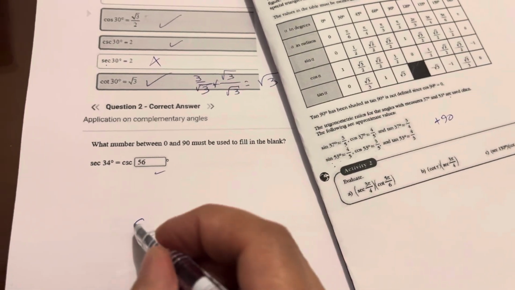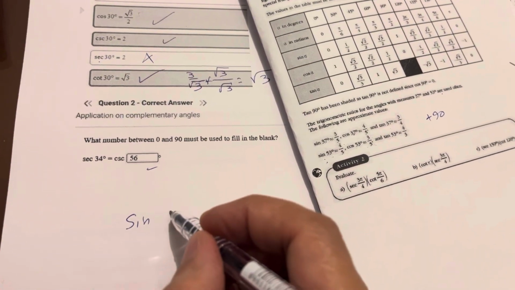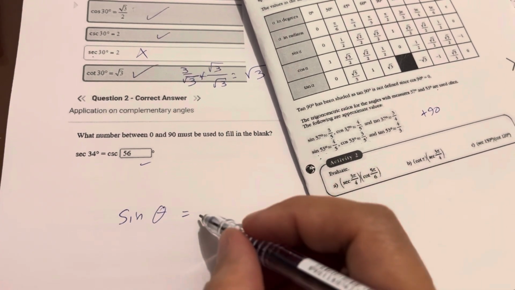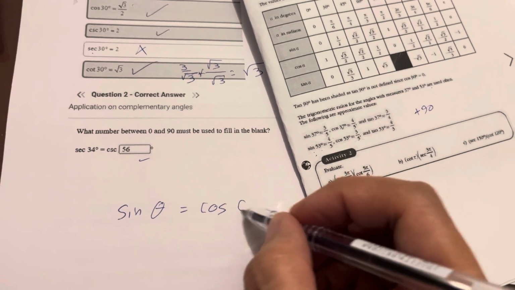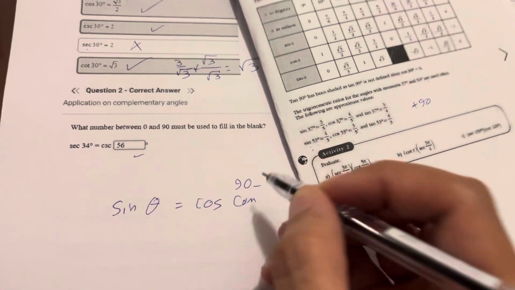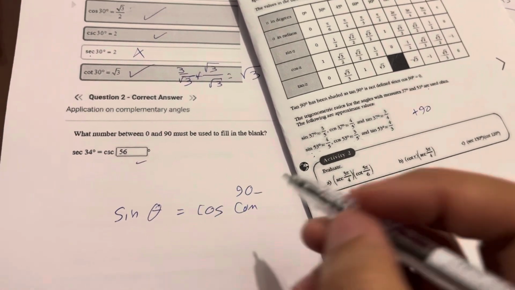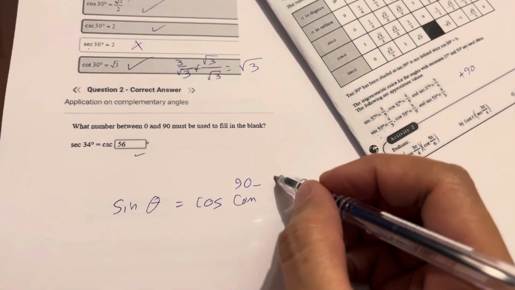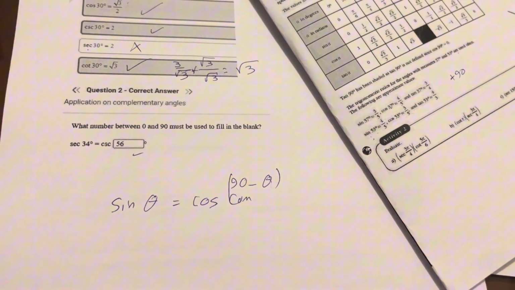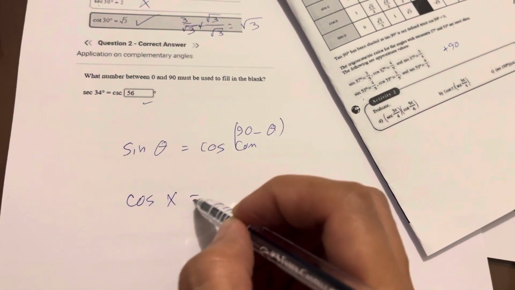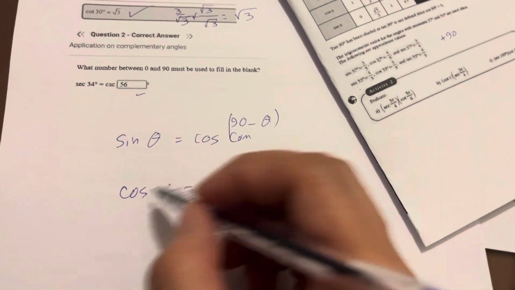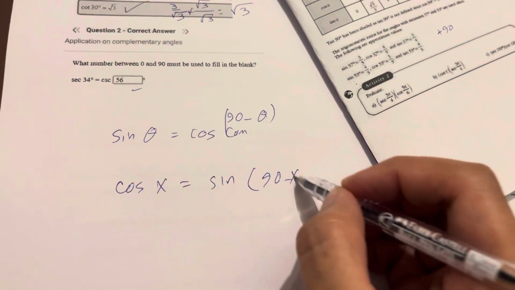So sine of any angle is equal to cosine the complementary angle, means 90 minus this angle. And the opposite is correct. Cosine any angle x is equal to sine the complementary of this angle, 90 minus x.